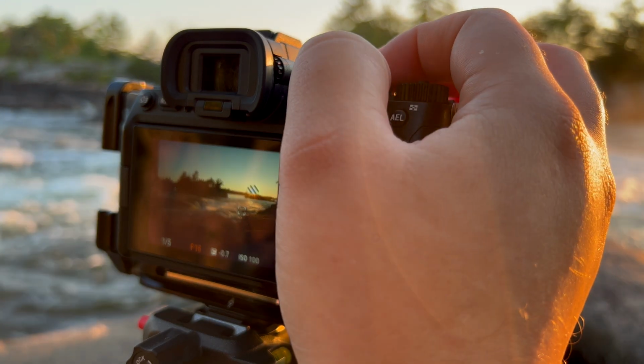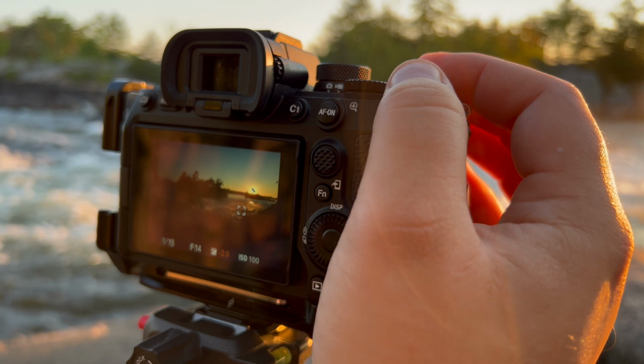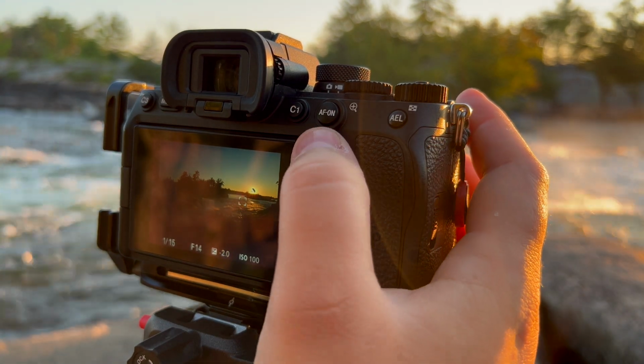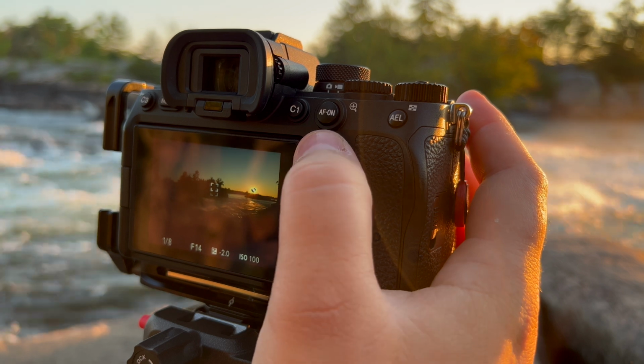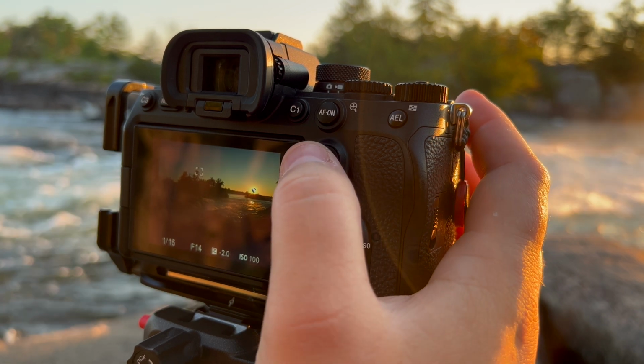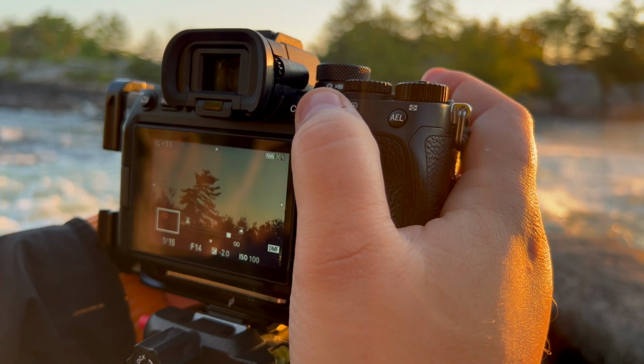So now I'm going to take this down to -2 in my exposure compensation so that I can capture this background without blowing out the highlights of the sun or anything that's around the sun. I'm going to focus on this tree over here, mostly because I like to look at it.